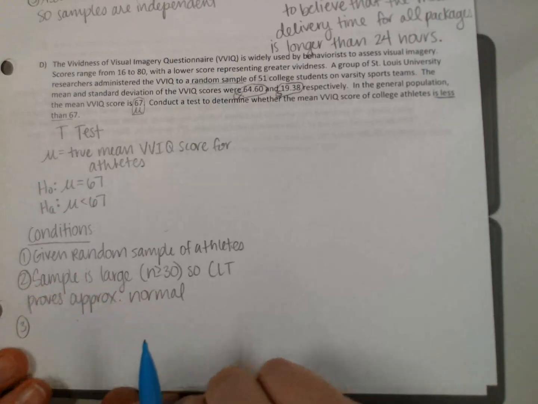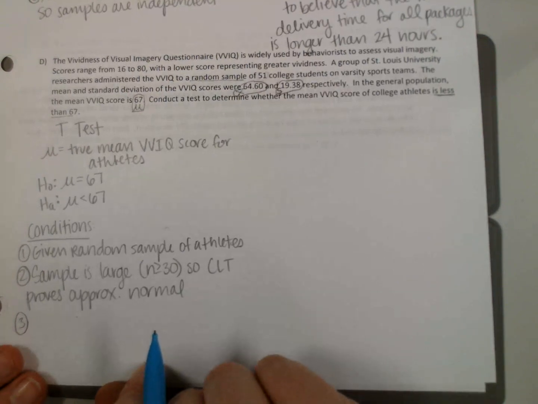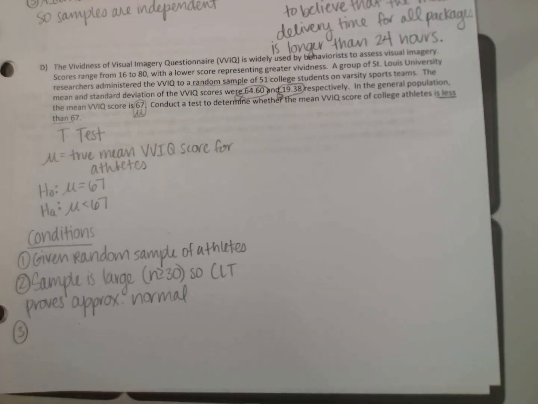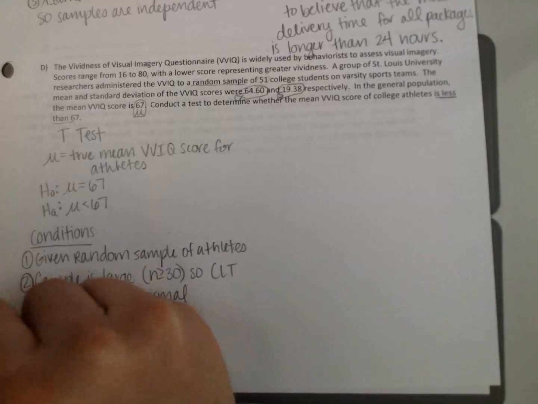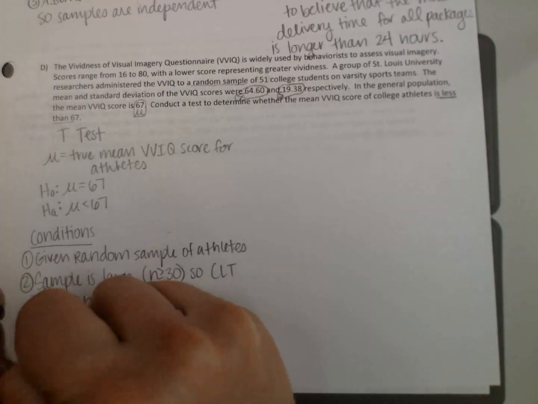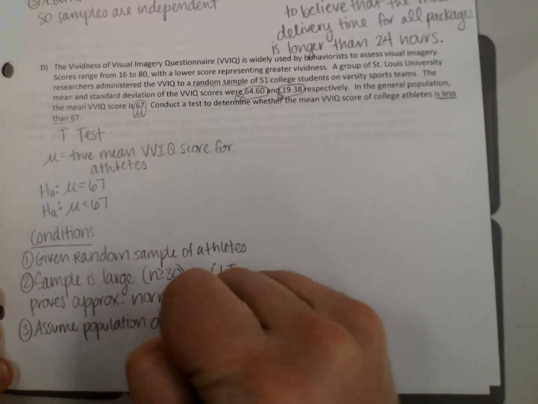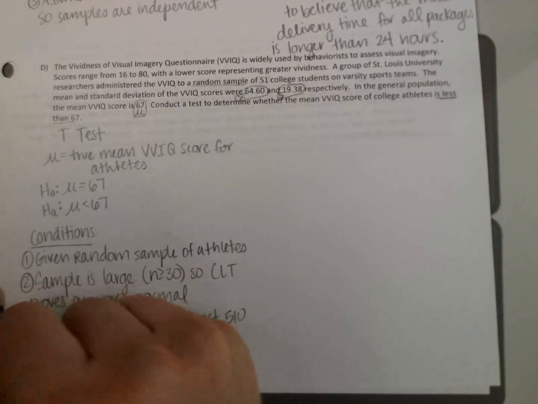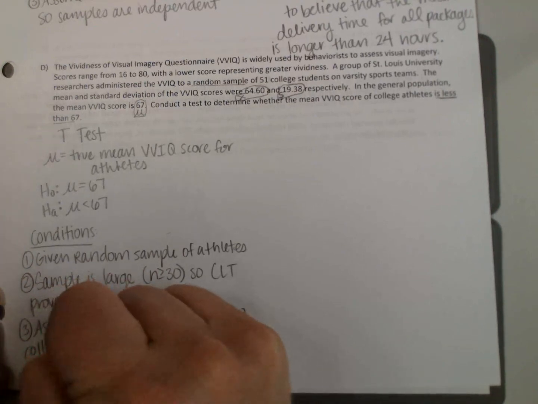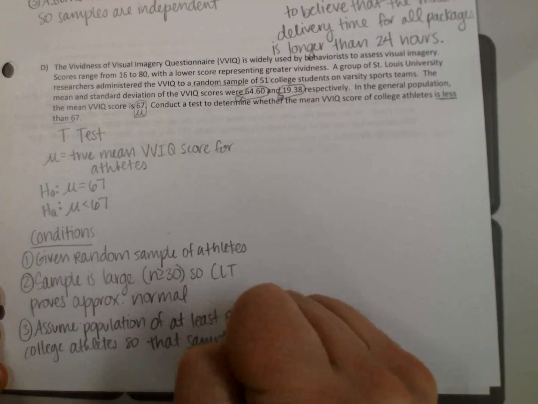And then we took a sample of 51 college students. I think it's a fair assumption that they probably had a population of at least 510 college athletes. So assume a population of at least 510 college athletes, so that the samples will be independent.